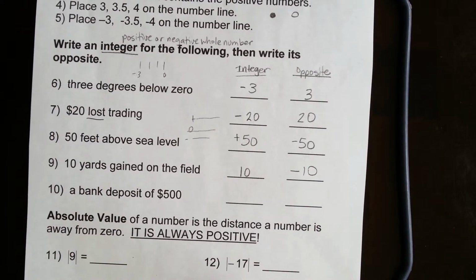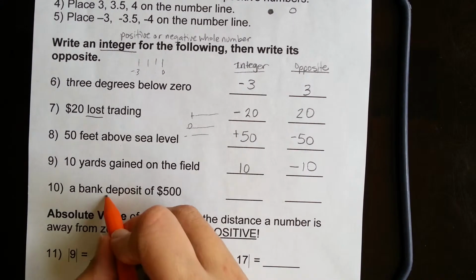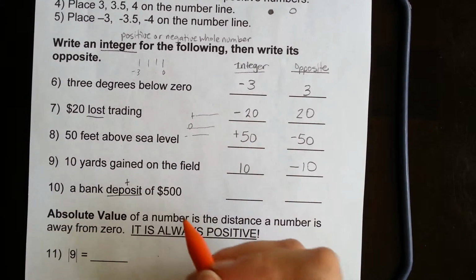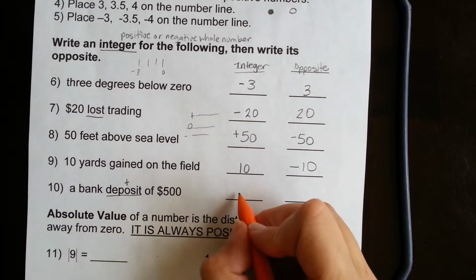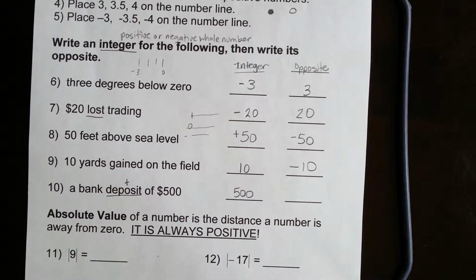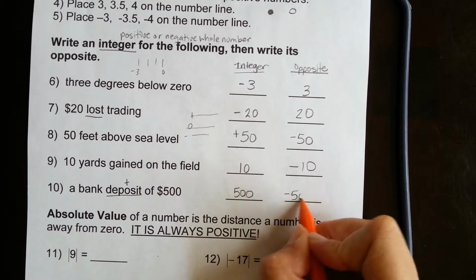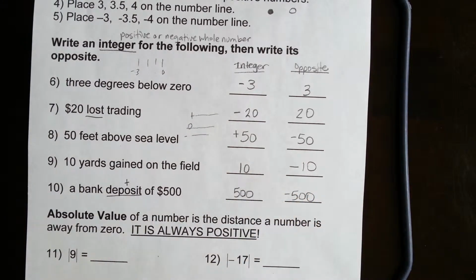A bank deposit. Deposit means that we're putting money into our account. That's always a good thing. So we're increasing the amount that's in our account. So a deposit would be a positive. So we're going to have a positive 500. It's always nice to put $500 in the account. And then the opposite of that would be negative 500. Easy enough.